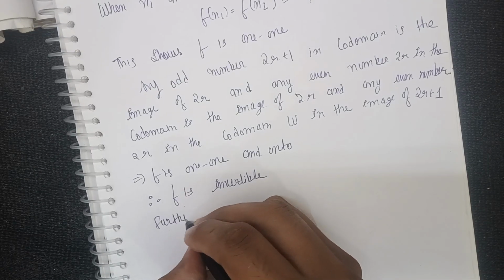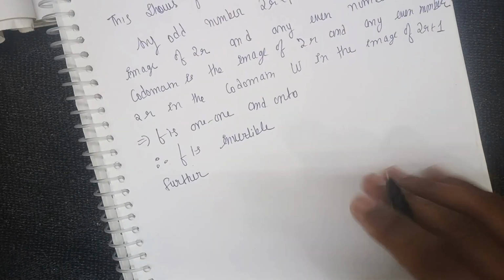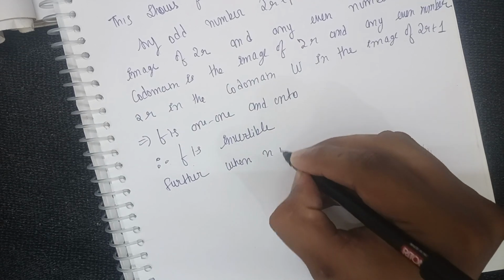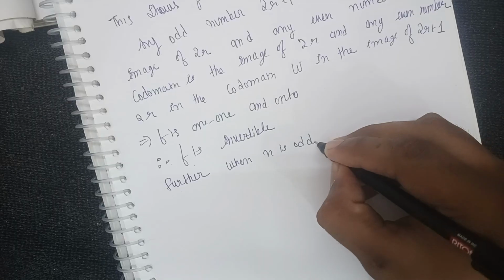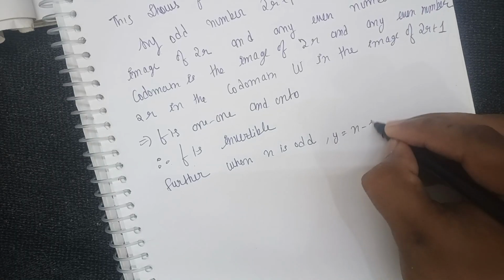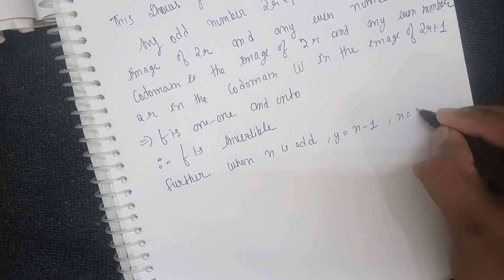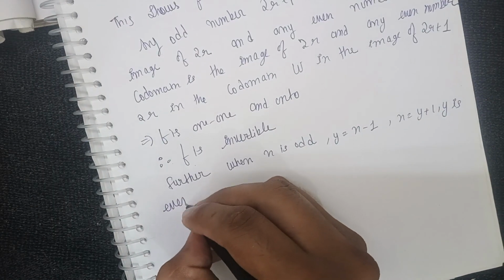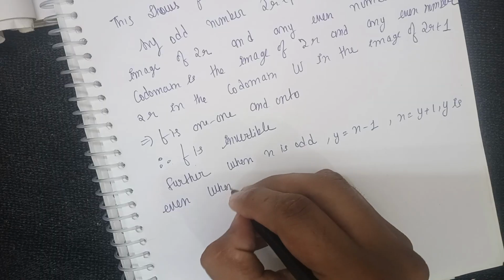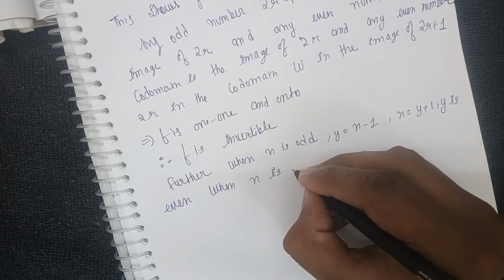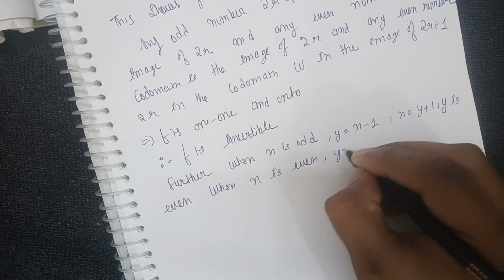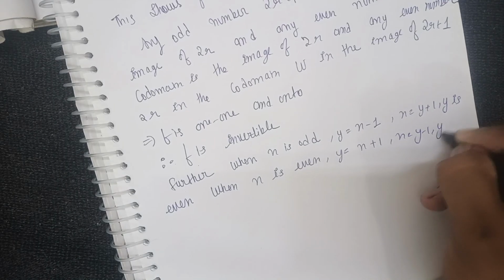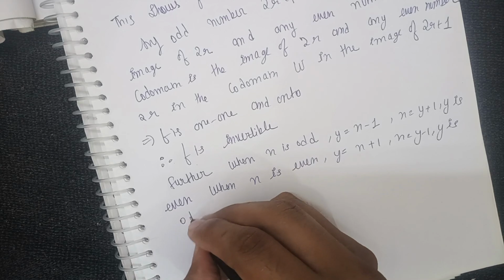Further, when n is odd, y = n - 1, so n = y + 1, and y is even. When n is even, y = n + 1, so n = y - 1, and y is odd.